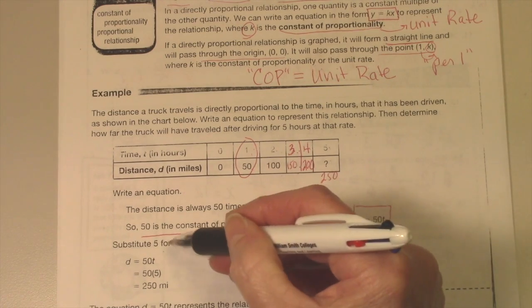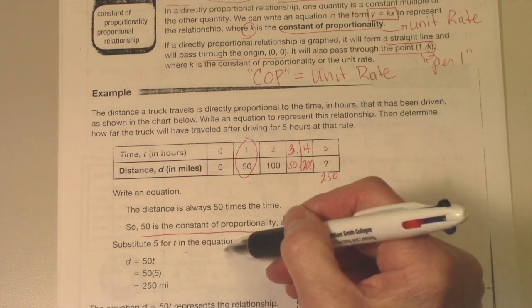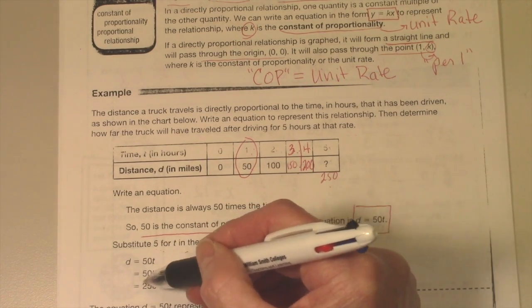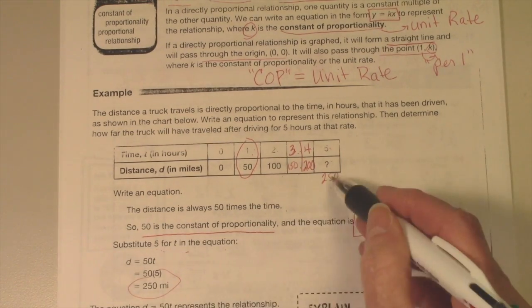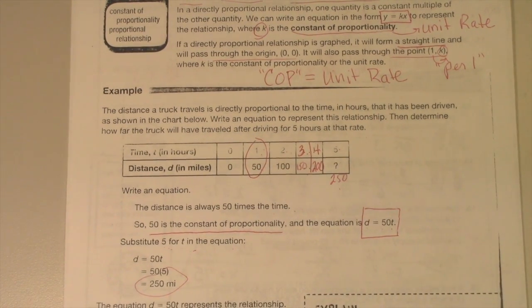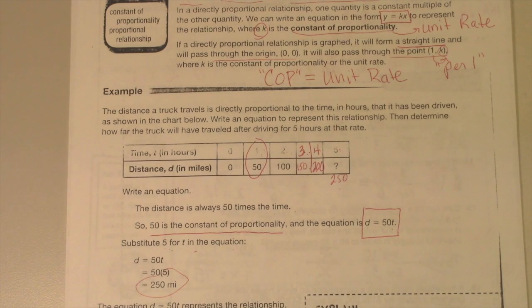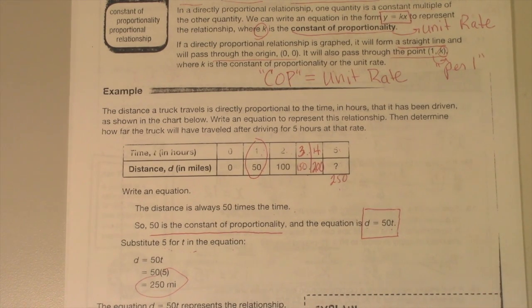You substitute 5 for t in the equation: d equals 50 times t, or 250 miles, which we just did. The equation d equals 50t represents the relationship; at that rate the truck will travel 250 miles in 5 hours.